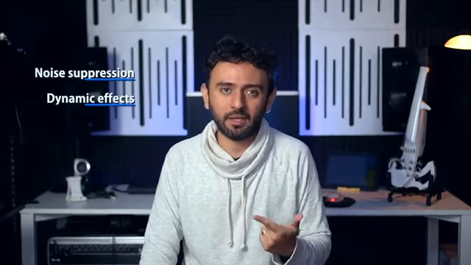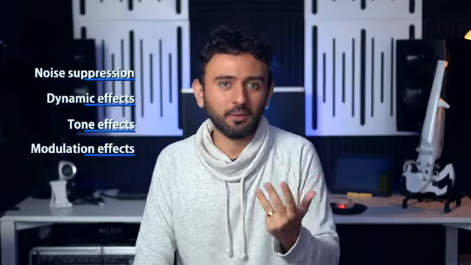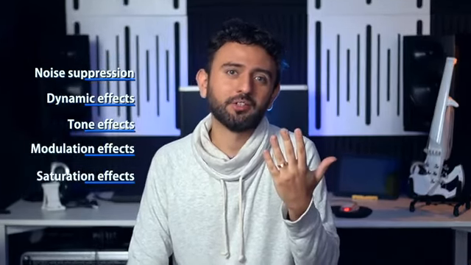Different types of effects. Effects can be classified into several major categories. In this video, we will gather them in 6 groups or families of effects: noise suppression, dynamic effects, tone effects, modulation effects, saturation effects, and ambient effects. The cumulative results of each category will form a complete effects chain. Please notice that it doesn't mean that we are suggesting this order for your pedal chain. It's just a list of effects that we have gathered.